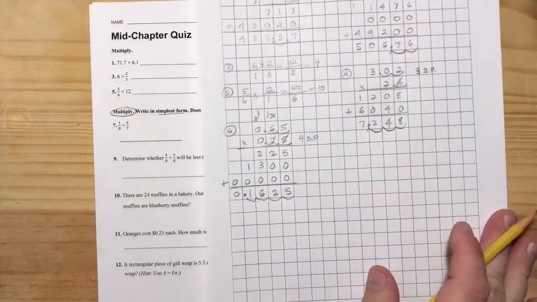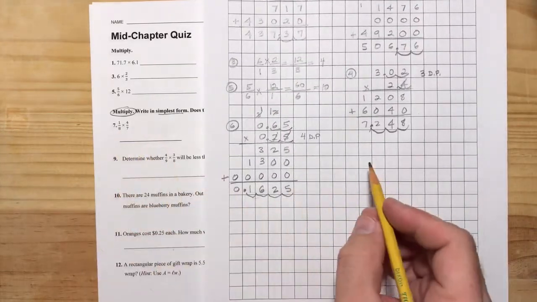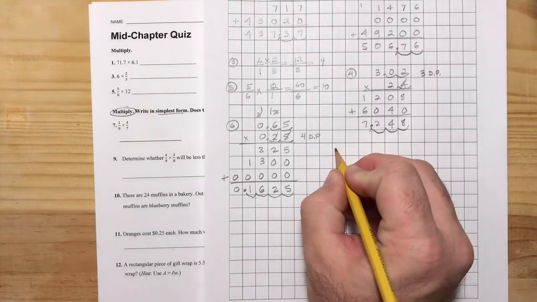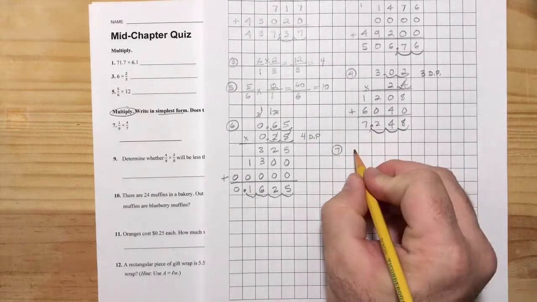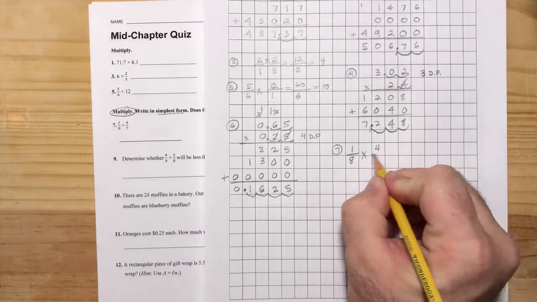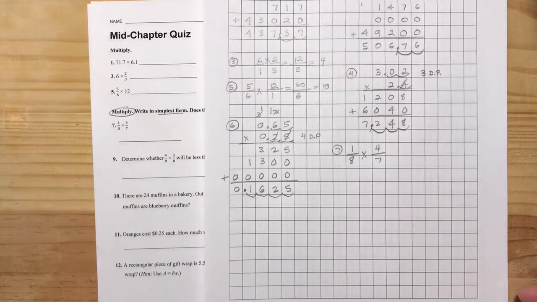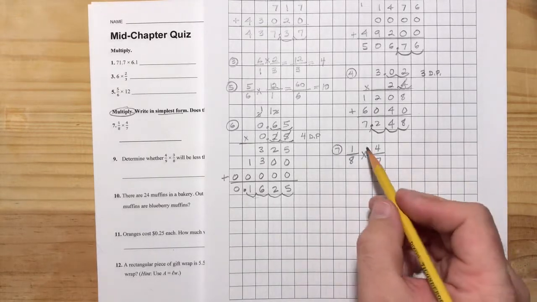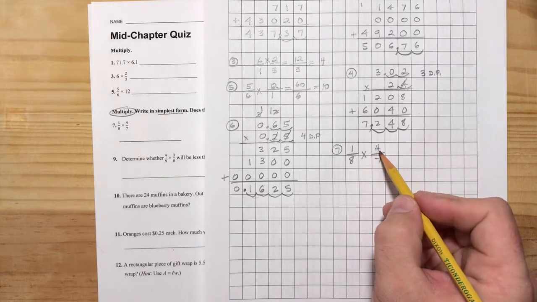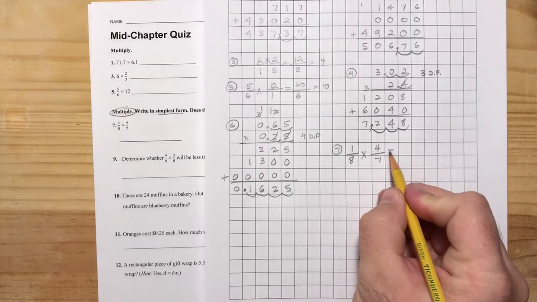So you should have had an answer, and then you should have written the word increase or decrease. When I look at number 7, I have 1/8 times 4/7. A couple of ways you could do this. The 4 and the 8 have something in common, so you could simplify there.